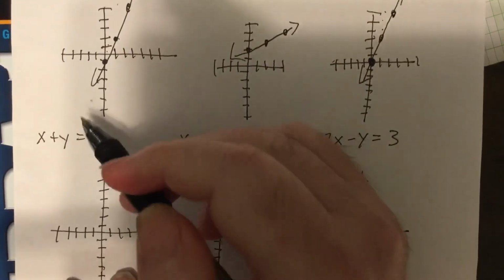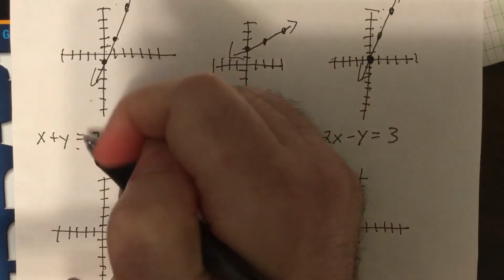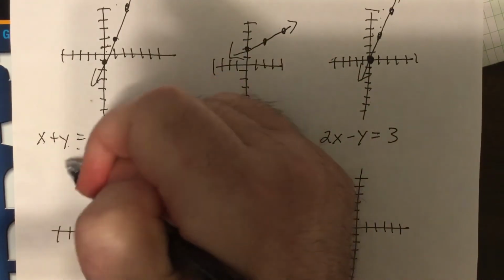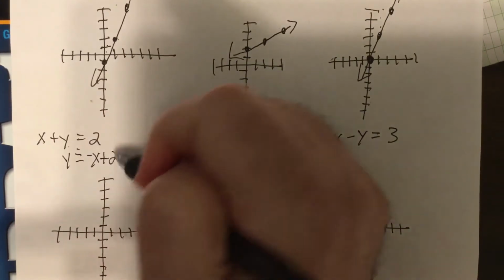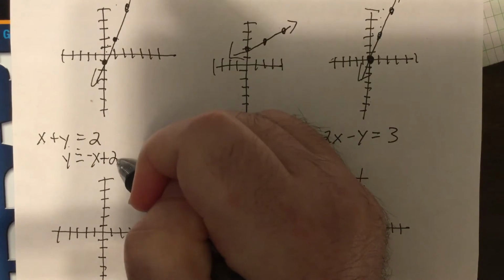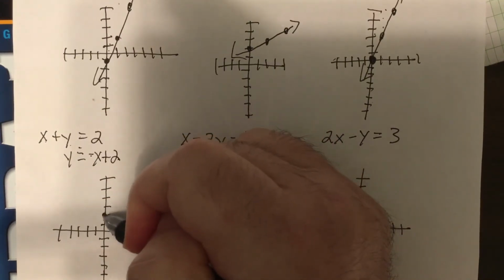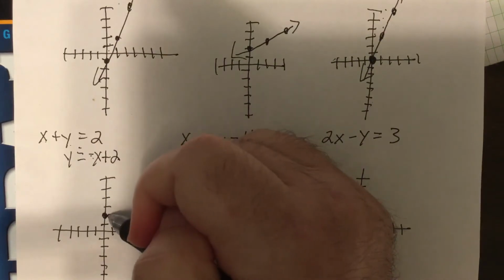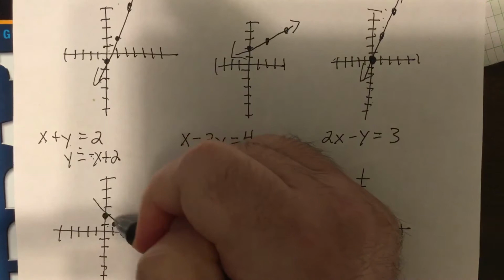Okay, now, what if it's not solved for y? Well, solve it for y. We know how to solve. So here you would just subtract x from both sides. So my y-intercept is 2. My slope is negative 1. So here's 2. Slope is negative 1. So down 1 over 1. Down 1 over 1.